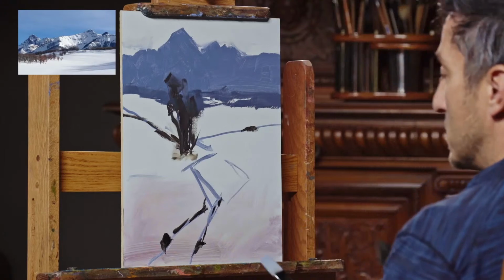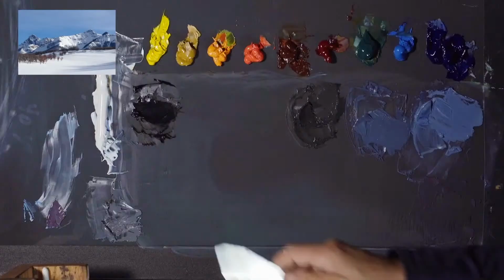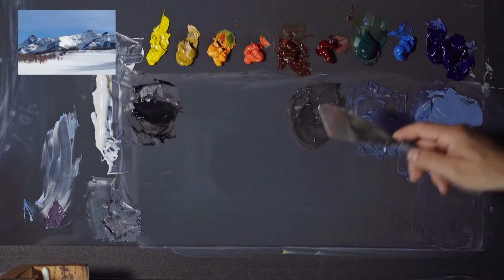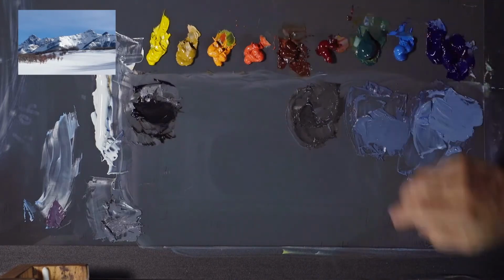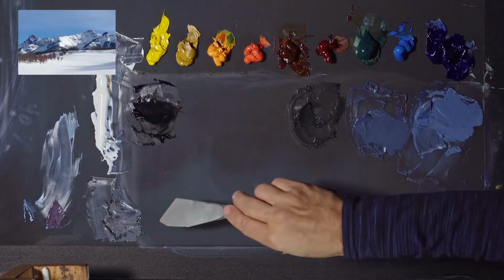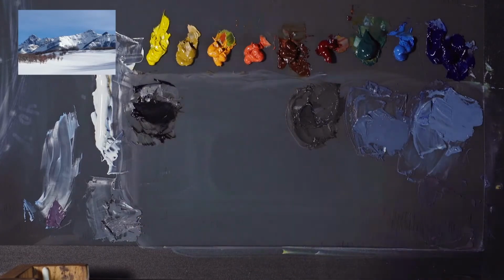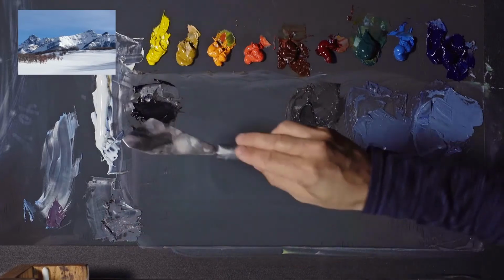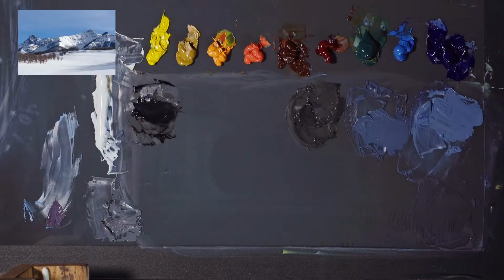So warm light on snow involves not just titanium white, but titanium white and a warming element, such as transparent red oxide, just something to warm that light. Or gray. Gray is going to warm white because white is the coolest color on the entire palette. So gray would be a nice way to warm a white.